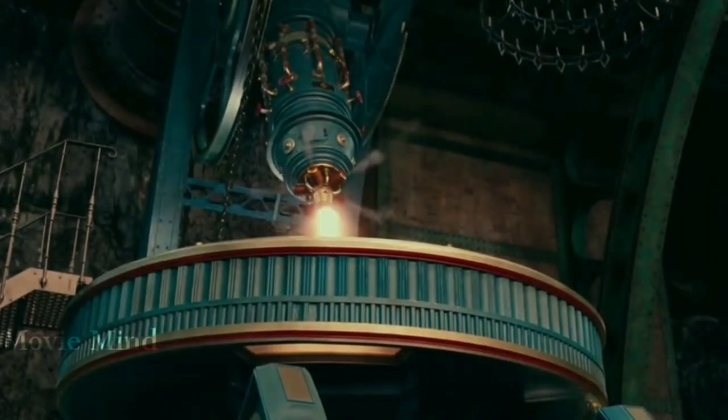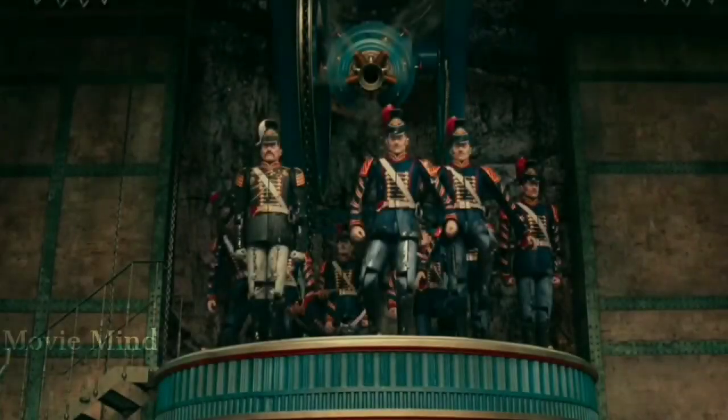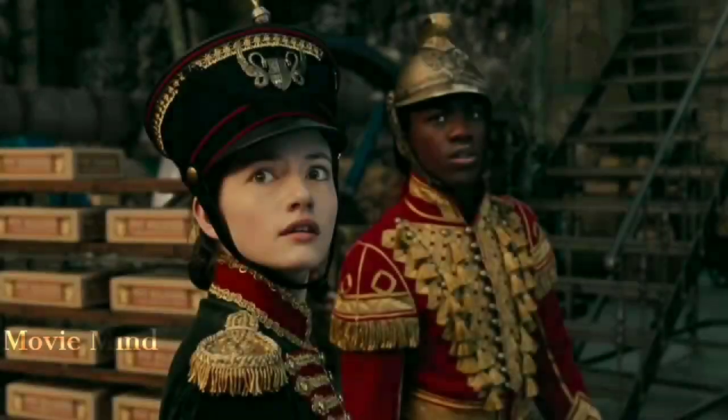It begins to emit ultra-light. Then the machine enlivens the toy soldiers which begin to appear. They move to Sugar Plum and say, Queen. Clara is left astonished why they are calling her Queen.